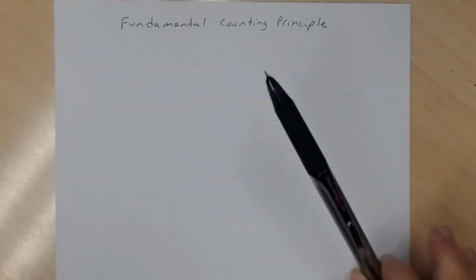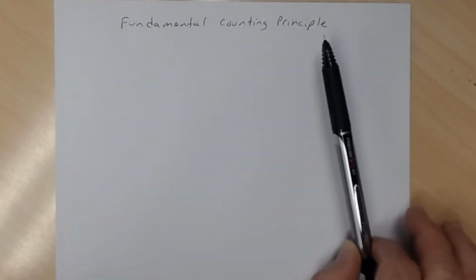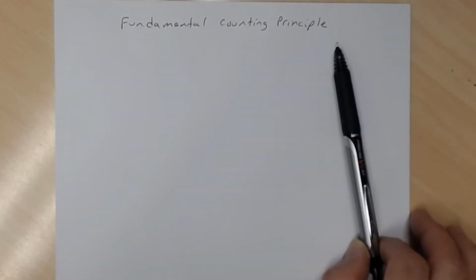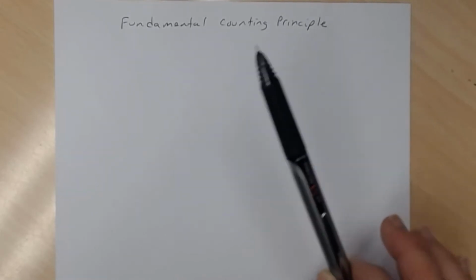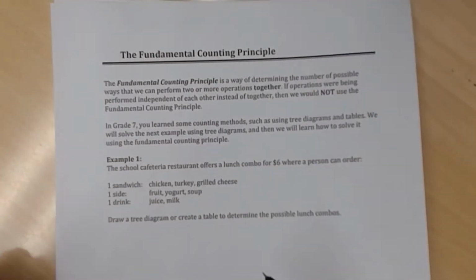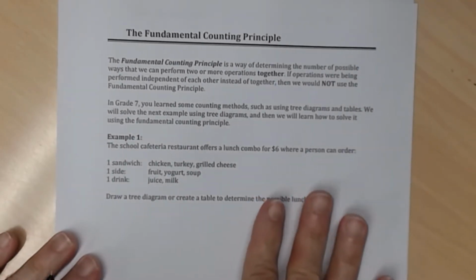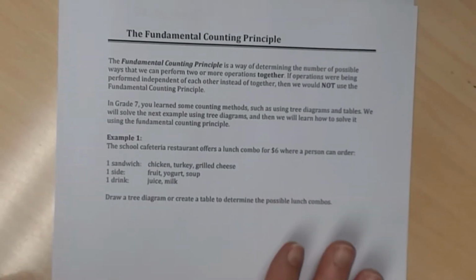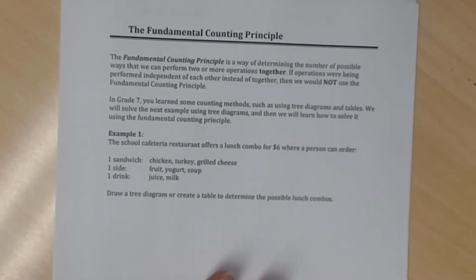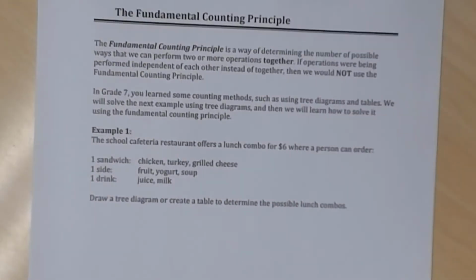Okay, so in this lesson, we're going to look at the fundamental counting principle, and this is in section 11.1. Let's begin by looking at this example here, and this is in your Canvas section. So just go and make sure, if you need to, that you download this. I'm going to go ahead and enlarge this to make it look a little bit larger. All right, so let's look at what this says.